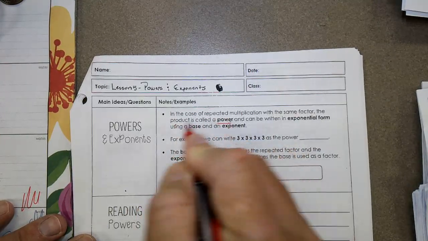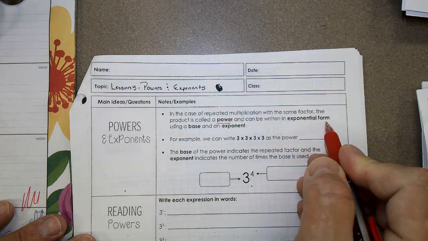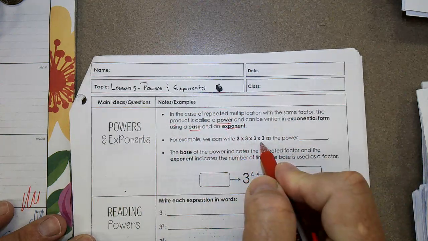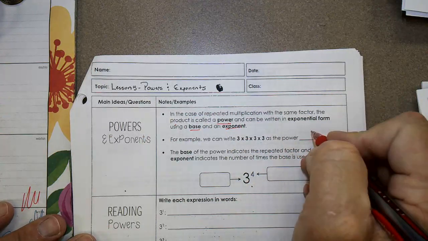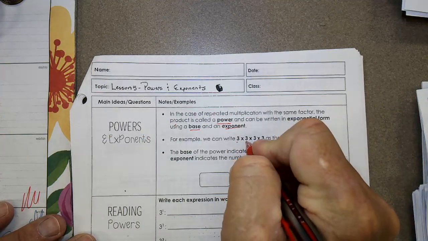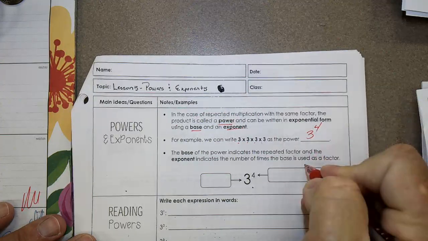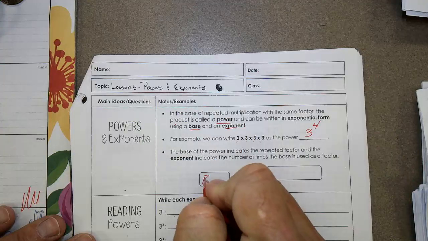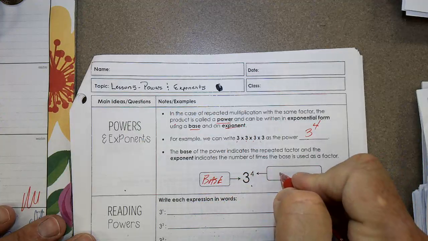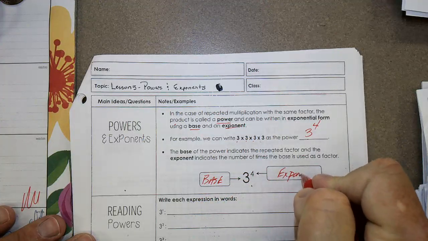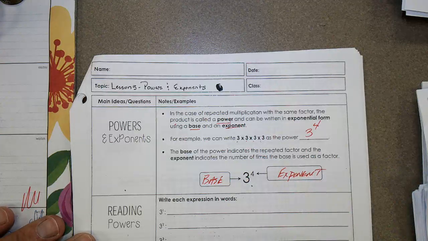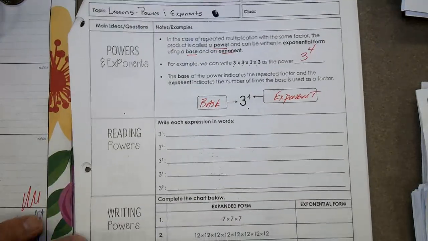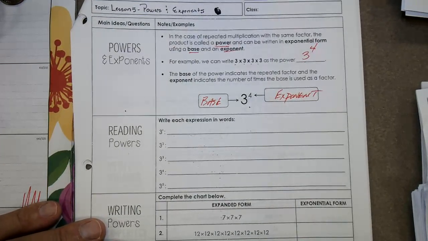The power and the product are the answer and can be written in exponential form using a base and an exponent. These are factors. What's another way to write that? Well, we can write that as 3 to the 4th power. Base, exponent, right? So this is the base and this is the exponent. Important to know. Now, we're not going to do all of these because it kind of gets repetitive, but we'll start with every other one here.